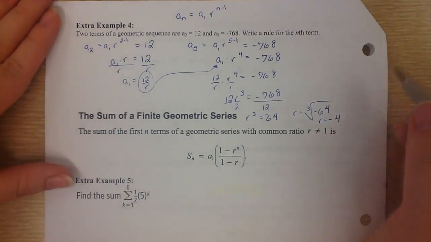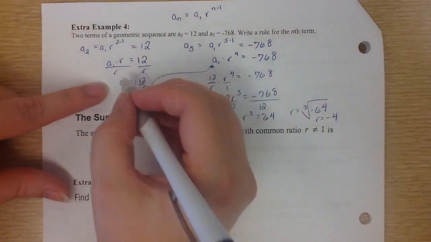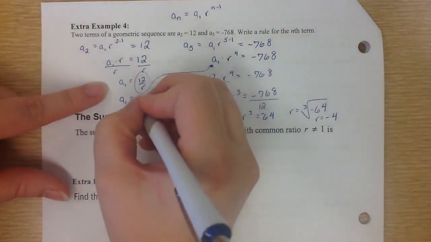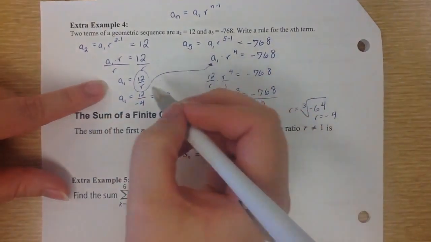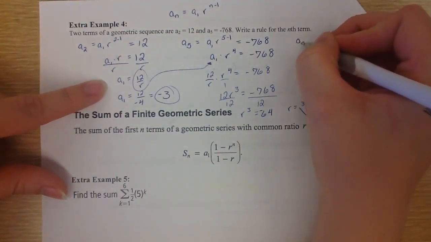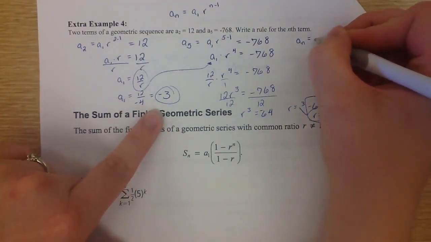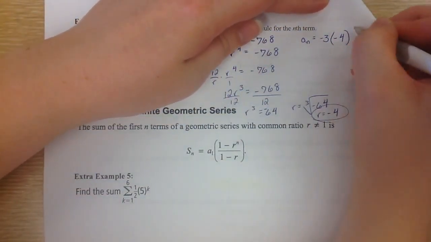So I found my r. Now I just need to find my a sub 1. Well, my a sub 1 equals 12 over r. 12 divided by negative 4, which is negative 3. So we found a sub 1, we found r. So now a sub n equals a sub 1, which is negative 3, times r, which is negative 4, to the n minus 1.